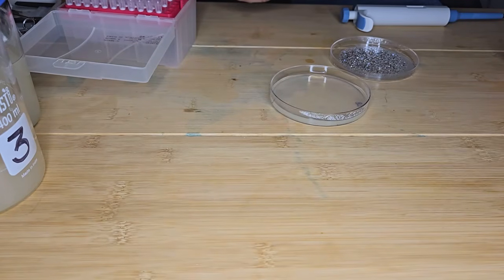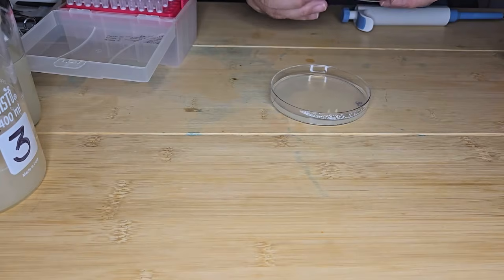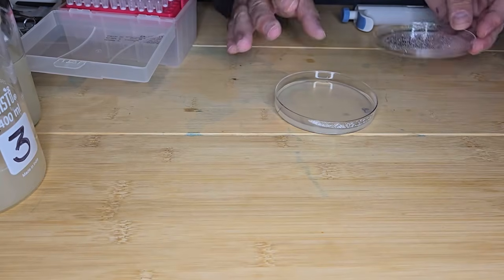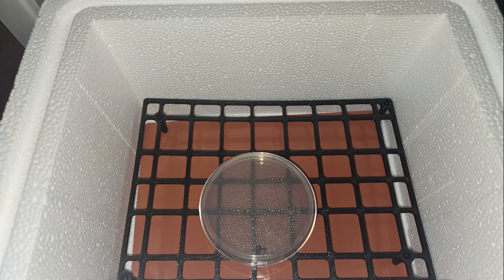Okay, so I've inoculated the plate. I'm letting it dry for a couple of minutes. And then I'm going to incubate this plate for 1 to 2 days at 37 degrees centigrade. And here is my plate in my incubator.